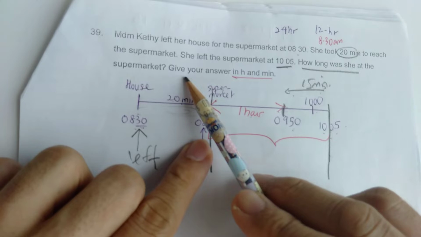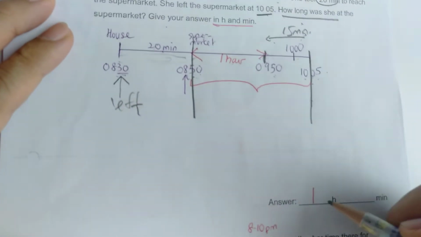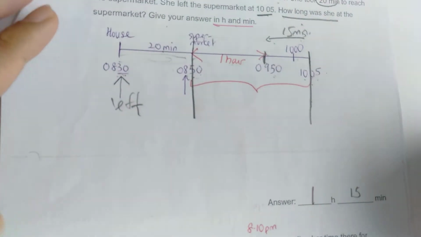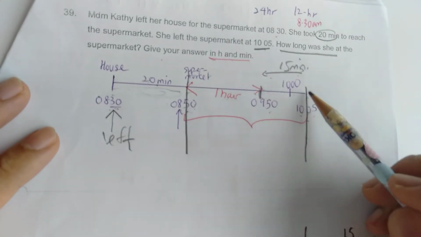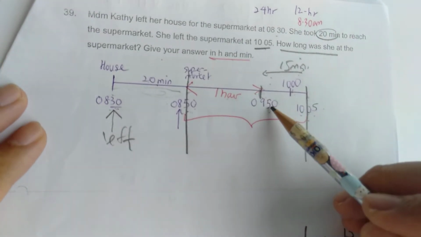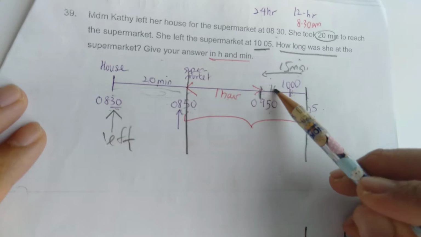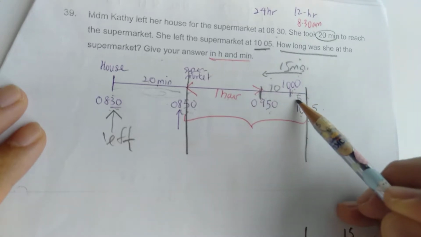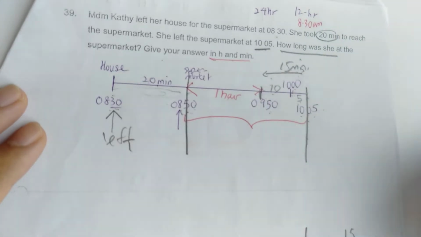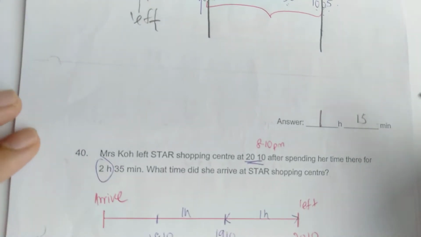We are supposed to express the answer in hours and minutes. So she spent 1 hour and 15 minutes there. You can either see it here is 15 or you break it down further. 9:50 to 10 is 10 minutes. 10 to 10:05 is 5 minutes. So together is 15 minutes. And the answer is here.